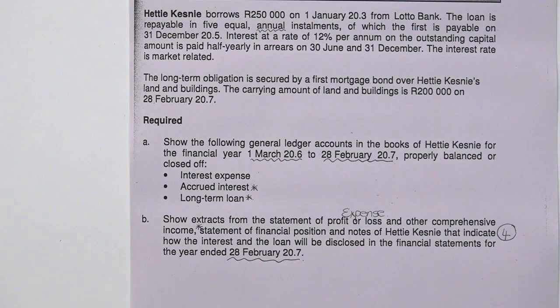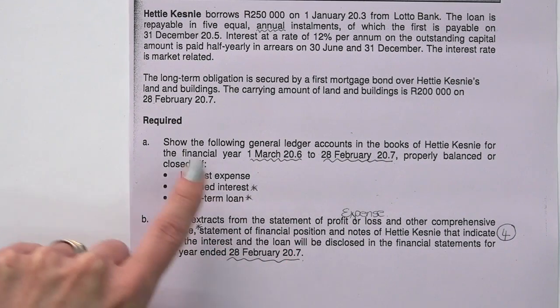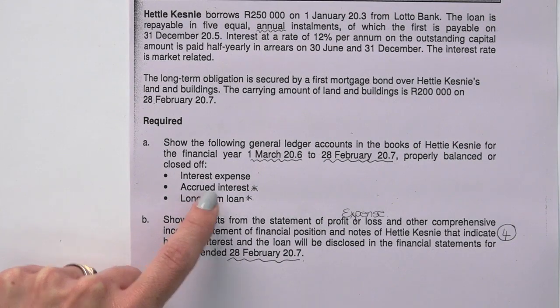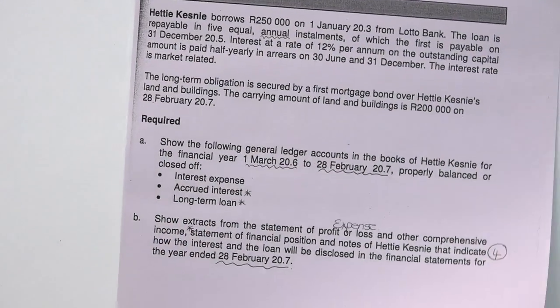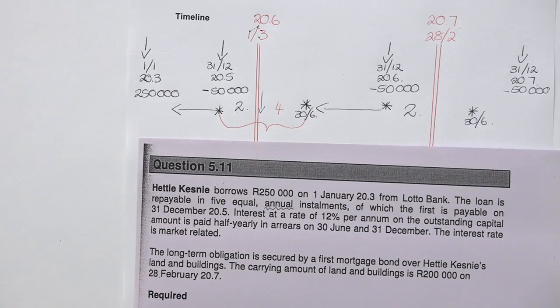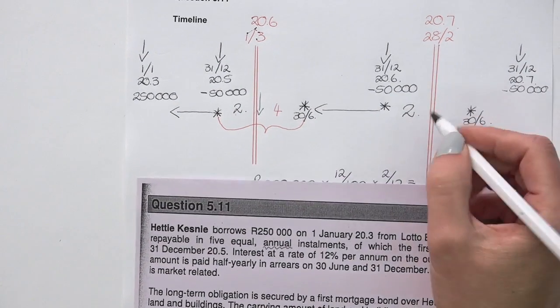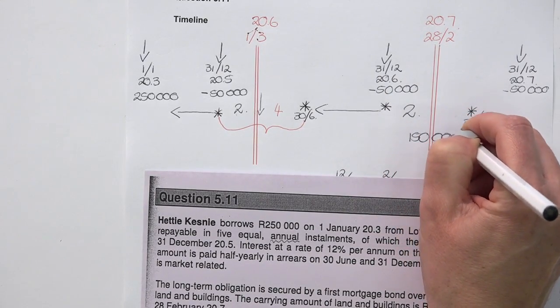Then they also ask us to do the statement of financial position. And for the statement of financial position, we've got both the accrued interest, which is a liability, and the long-term loan. And this is the only time in accounting that you have to look into the future. At the end of the financial year, we determined that we owed the bank 150,000 Rand.